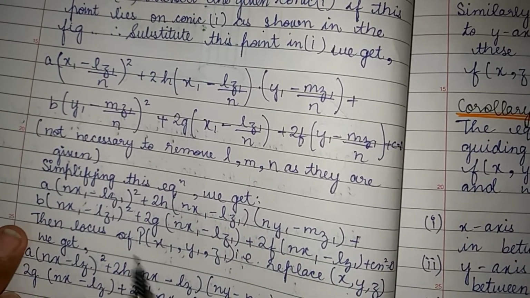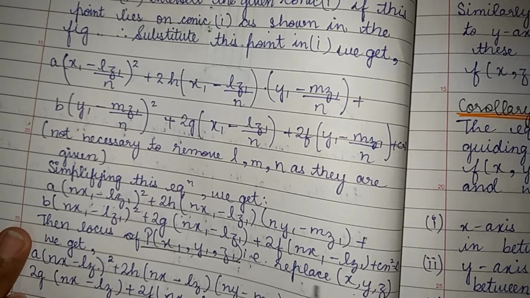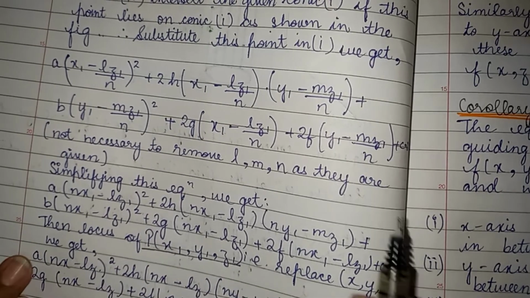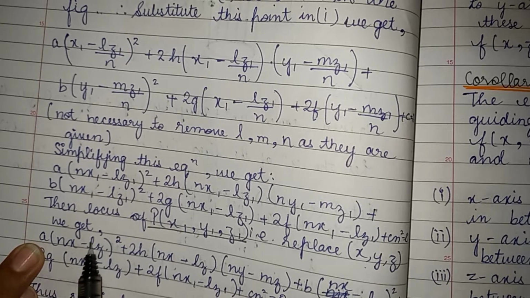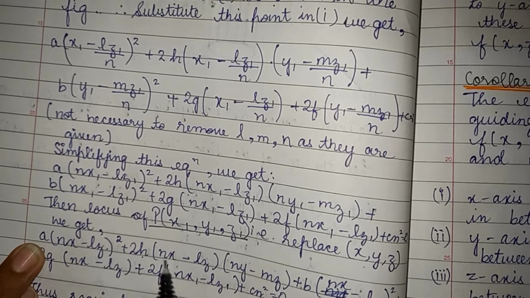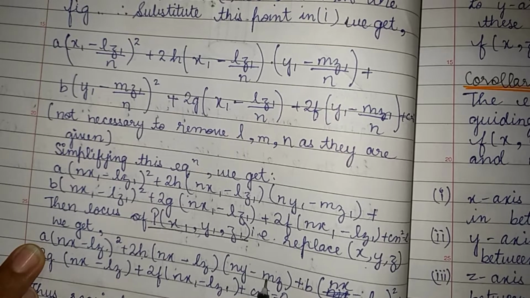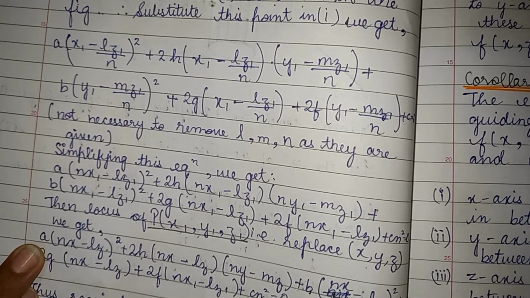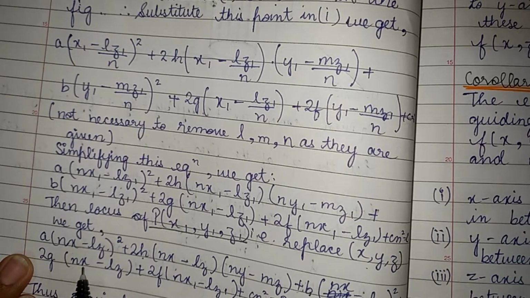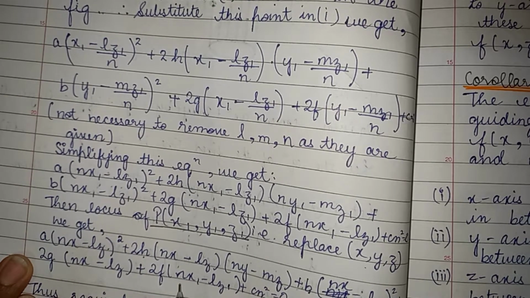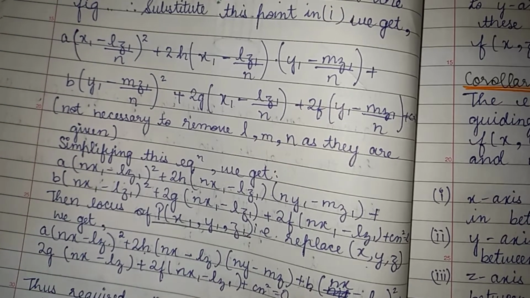Then the locus of point P, which was x1 y1 z1, that is, we replace x1 y1 z1 by x y z, we get a into nx minus lz whole square plus 2h into nx minus lz into ny minus mz plus b into ny minus mz whole square plus 2g into nx minus lz plus 2f into ny minus mz plus cn square is equal to 0.